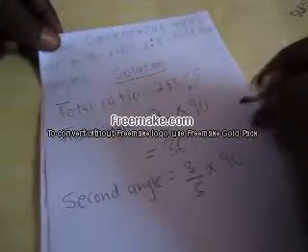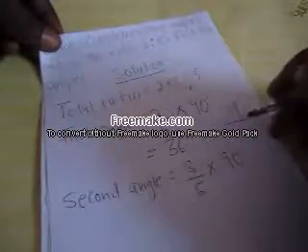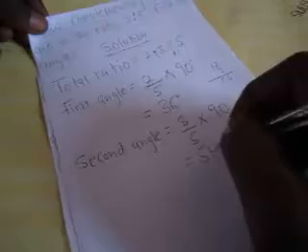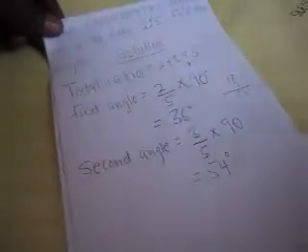Let me do that one here. 8 times 3 will give you 24. And the 2, 3 plus this 5, and that will give you 54 degrees. So it is as simple as that. You realize that if you add these two angles, 36 and 54, you should get 90 degrees, because as we said, they are complementary angles.